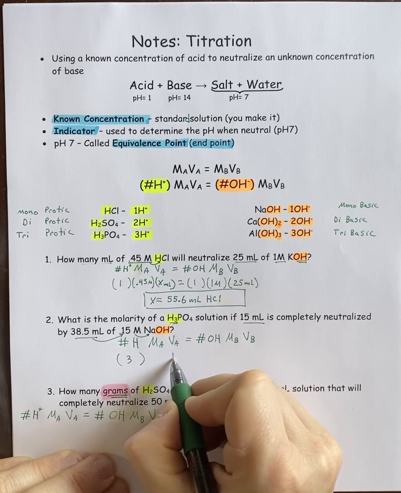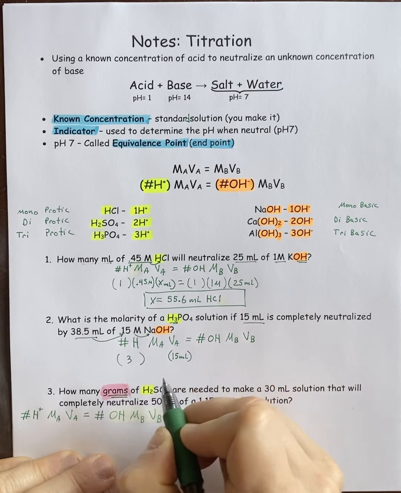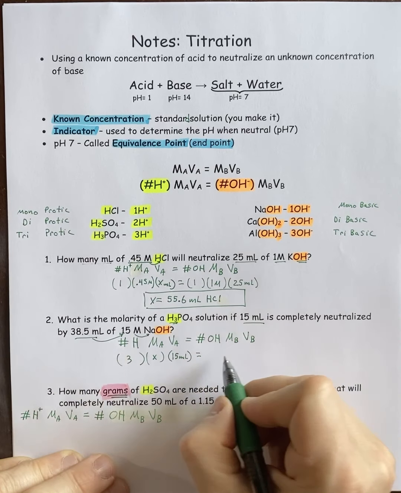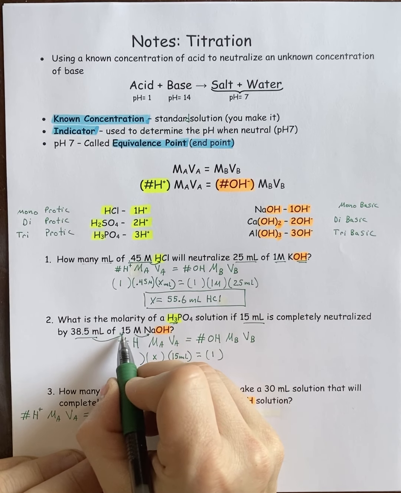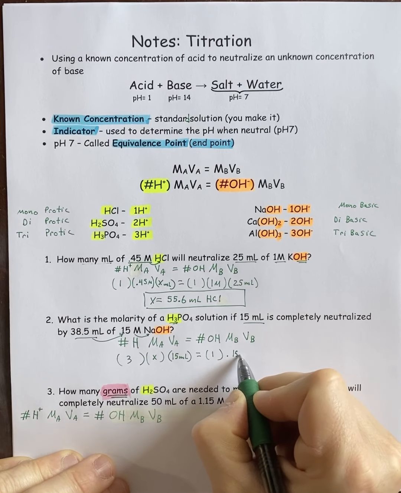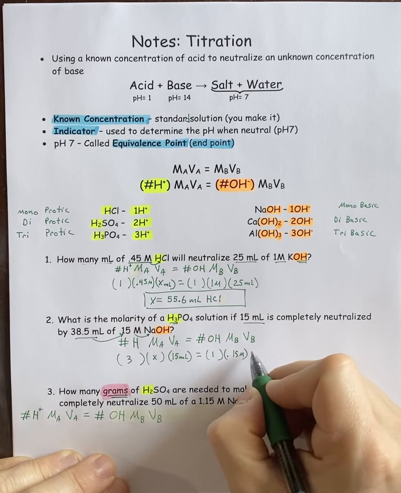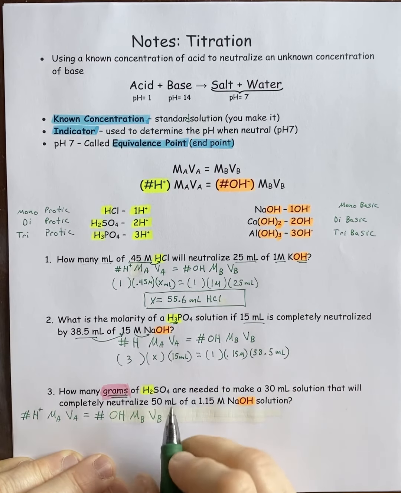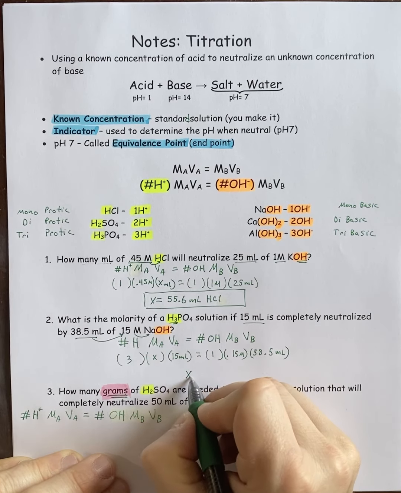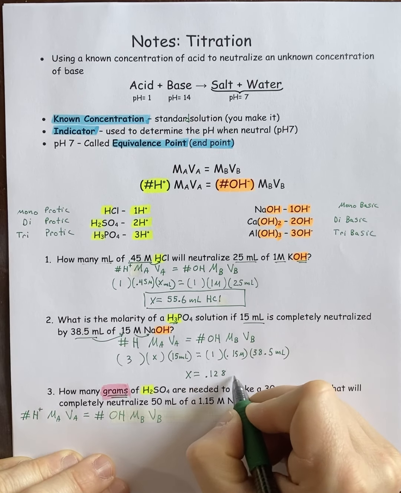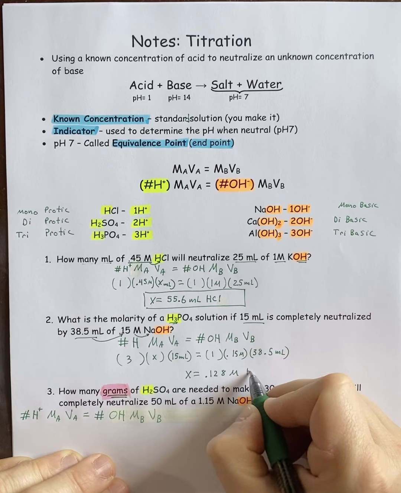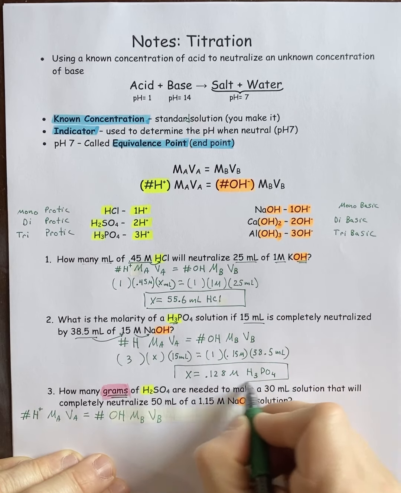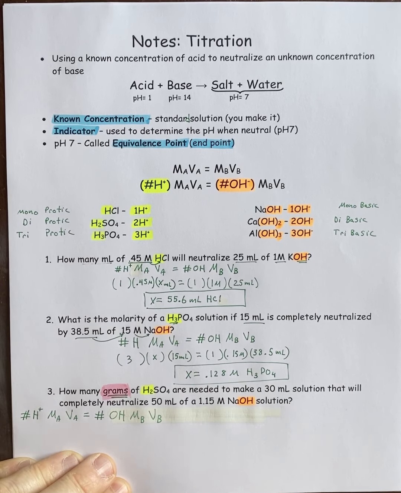They told me I have 15 milliliters of it. They want the molarity. They gave me NaOH, which has 1 OH, so there's a 1. They told me it's 0.15 molar and 38.5 milliliters. Solve for this one, and you end up getting that answer.